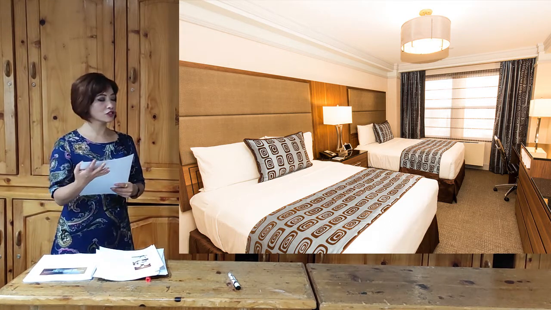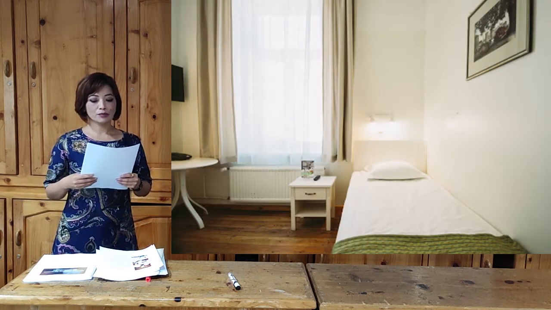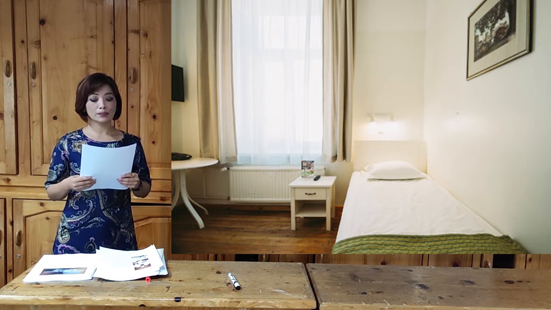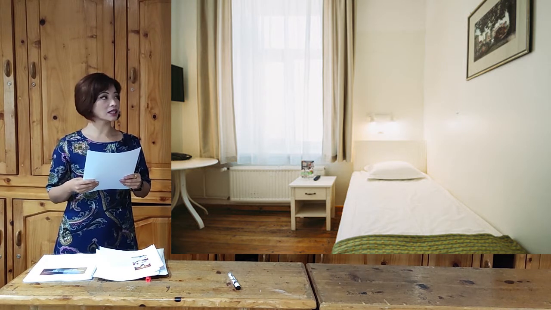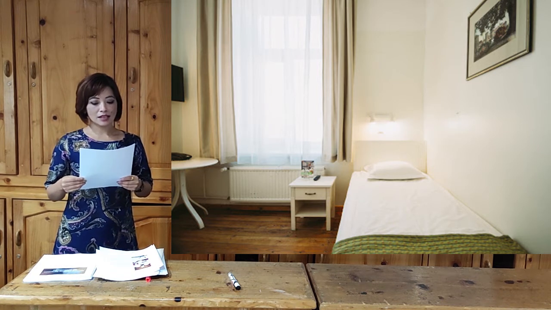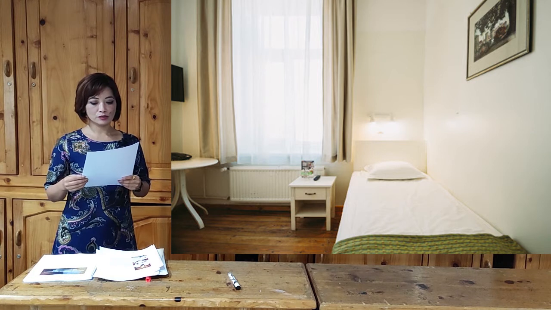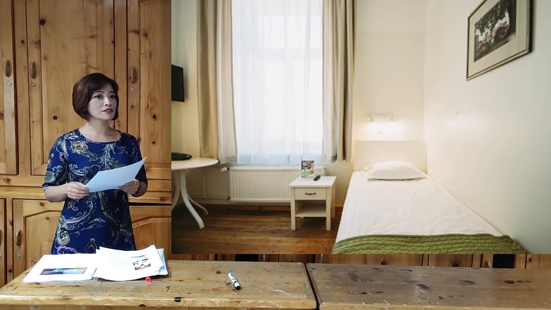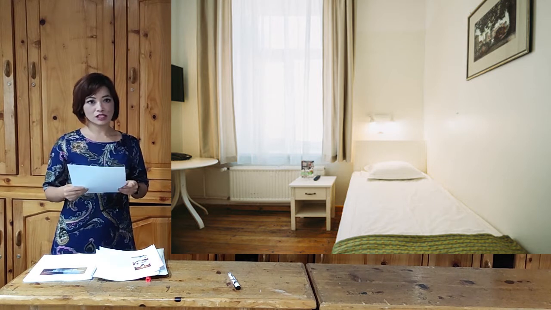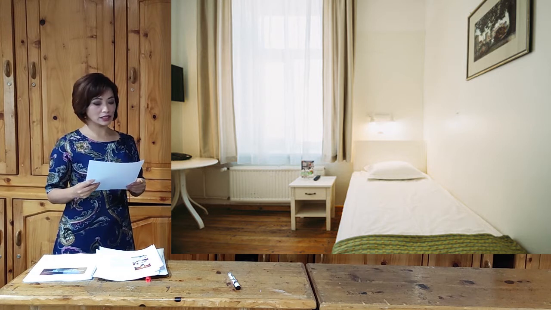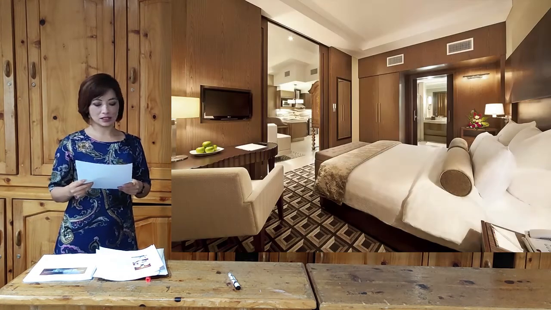The next is the studio. A room with a studio bed, a couch which can be converted into a bed, and may also have an additional bed. The room size or area of studio room types is generally between 25 square meter to 40 square meter.